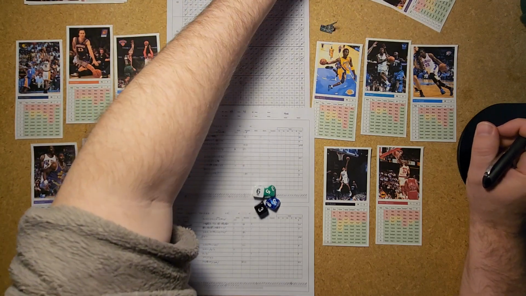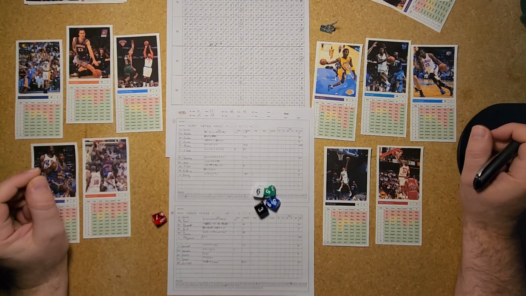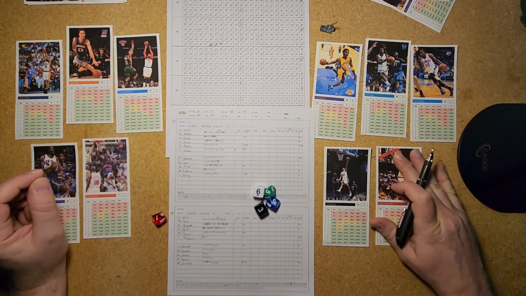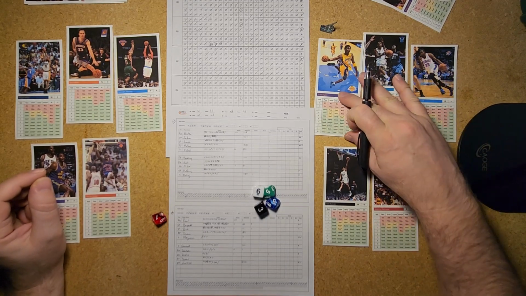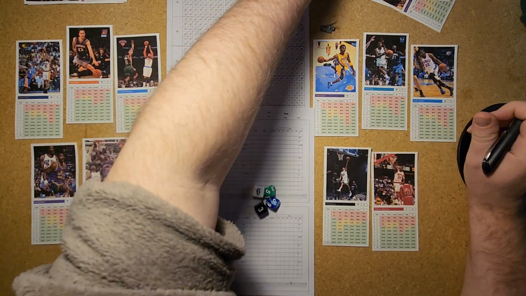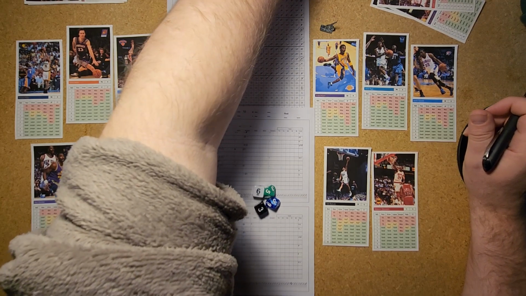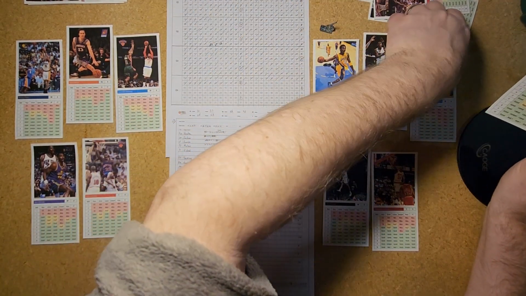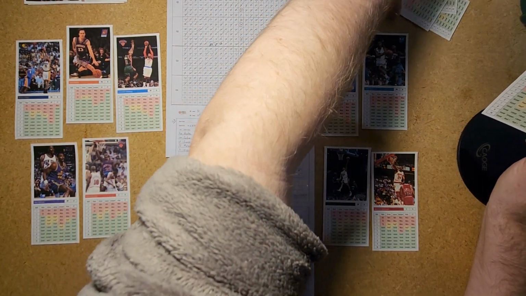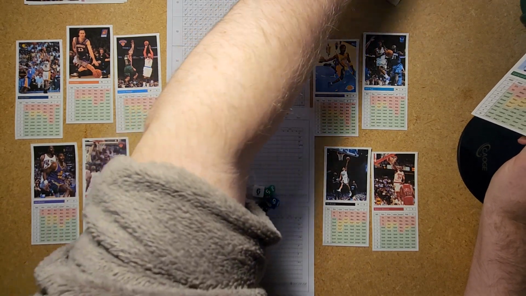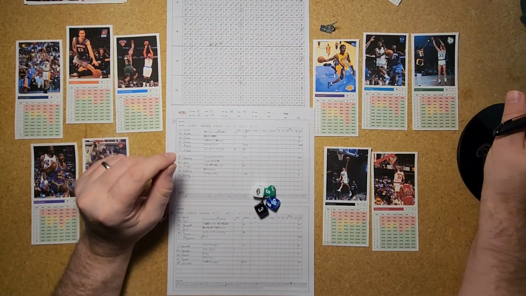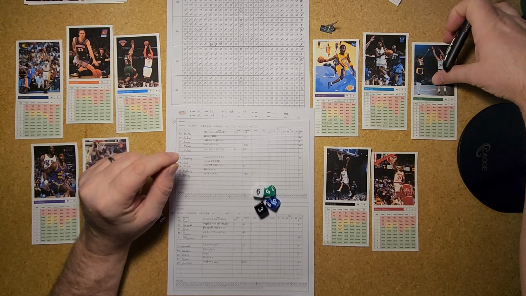Not Drexler. Olajuwon's got the fouls, but nothing else. Let's get the Birdman back in the game. They might need his 3-point shooting.